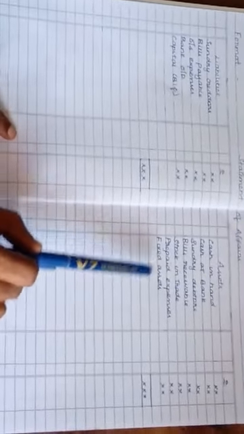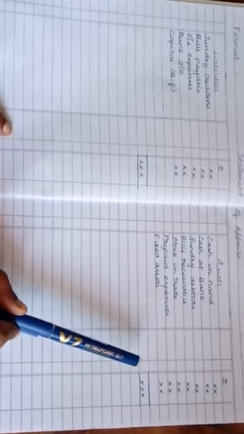So the liability side is the financial obligation of the business. The asset side is the properties possessed by the business concern. Assets always exceed liability. That is, the asset side is greater than the liability side. The difference amount should be treated as capital. For what purpose do we prepare the statement of affairs? To find out the capital of the business.